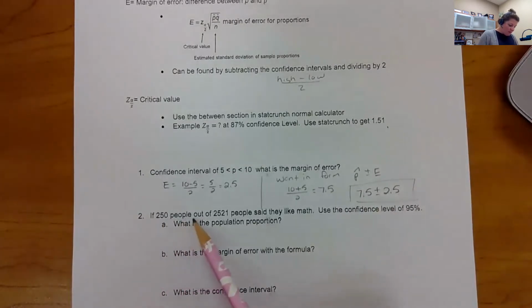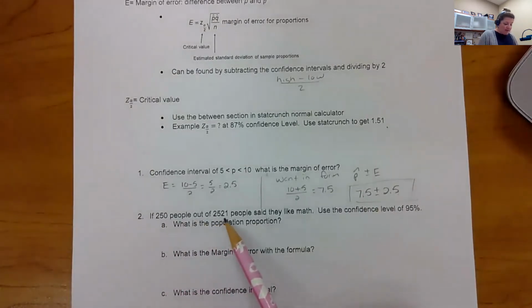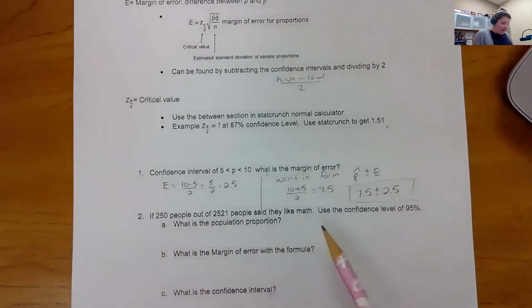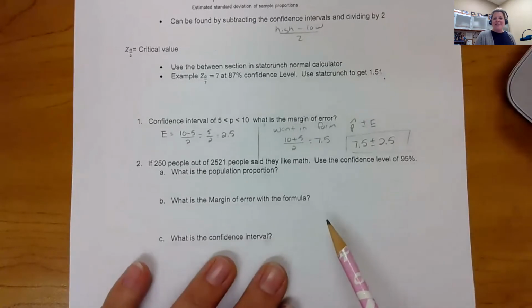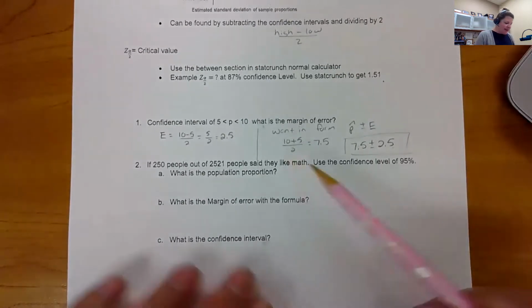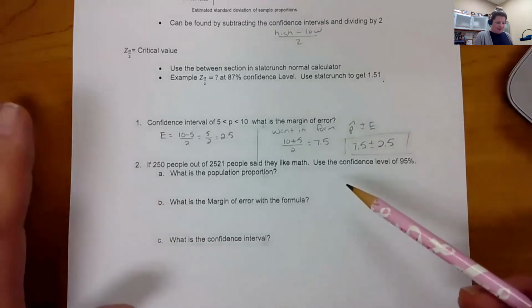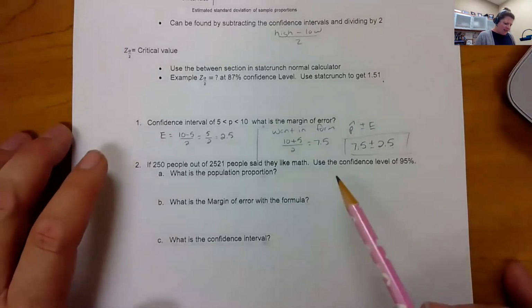If 250 people out of 2,521 people said they like math, that's kind of low. I bet it's even lower. Everyone, when I tell them I teach math, they say, what? I'm like, yes, and I like it.